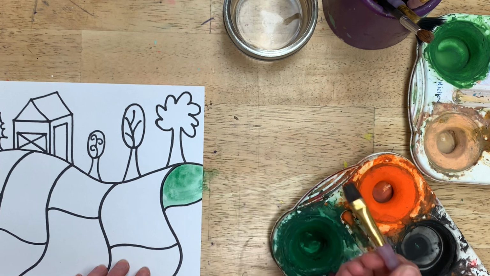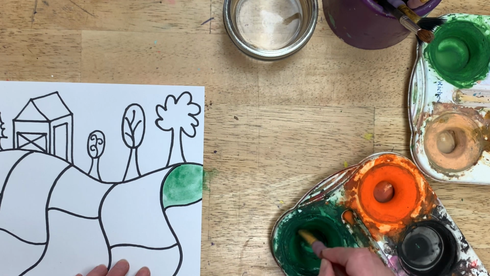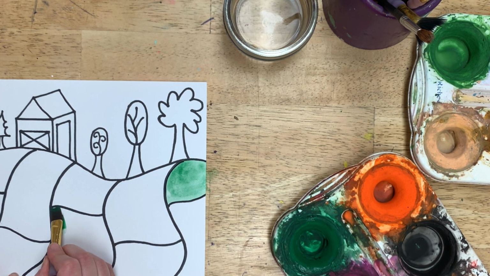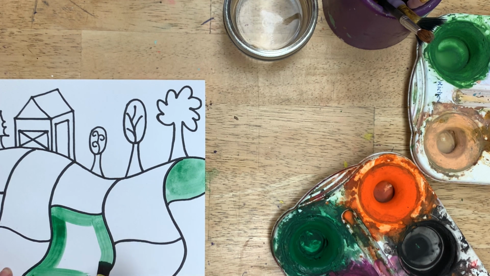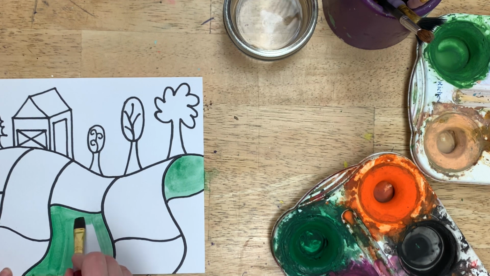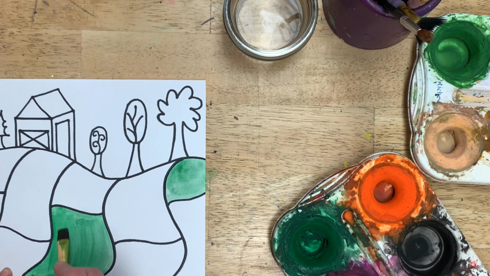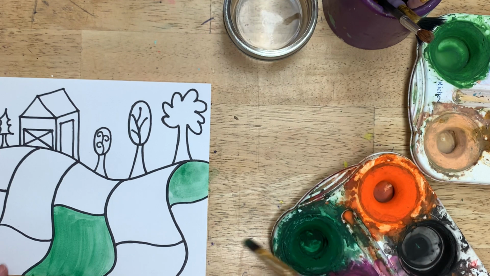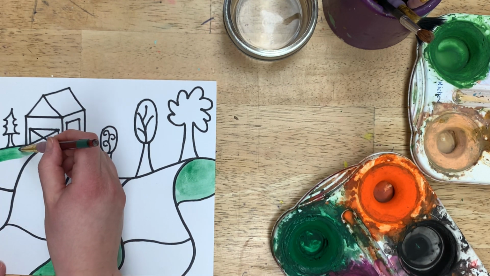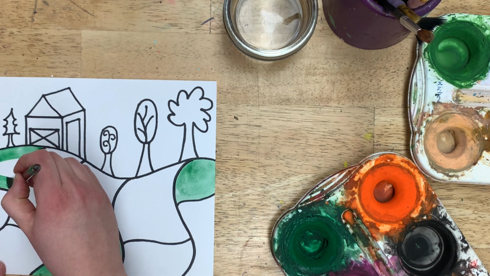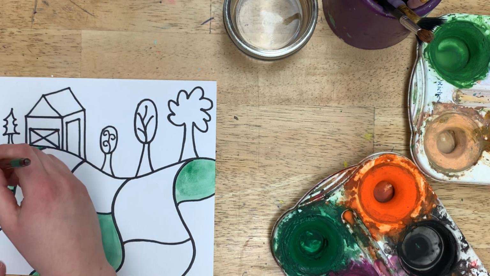So a folk style landscape does not have to look realistic. I love the color green, so I am going to start with the color green like grass, but I'm also going to add more non-realistic, bright colors to the different sections in my folk style landscape drawing.